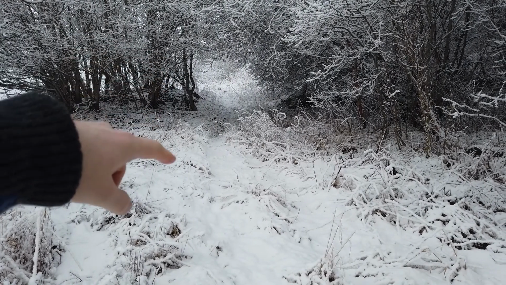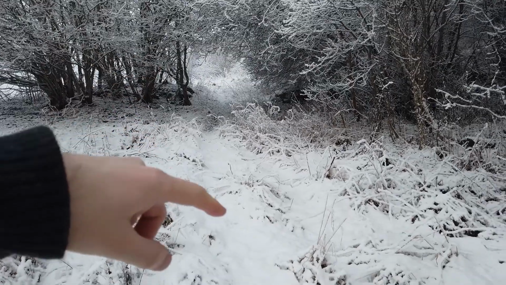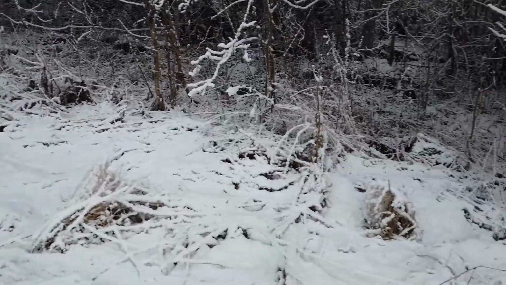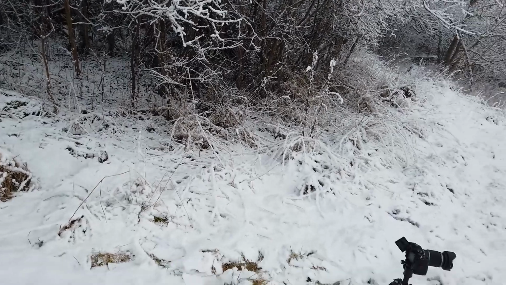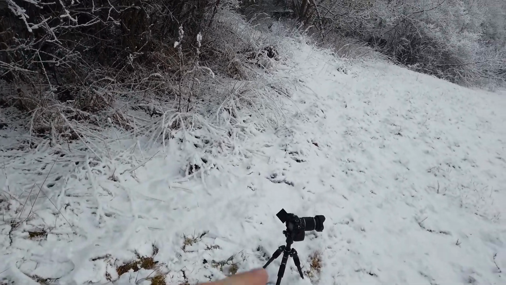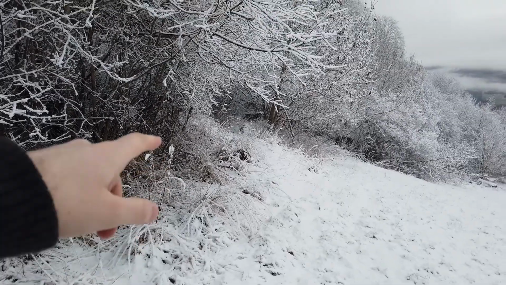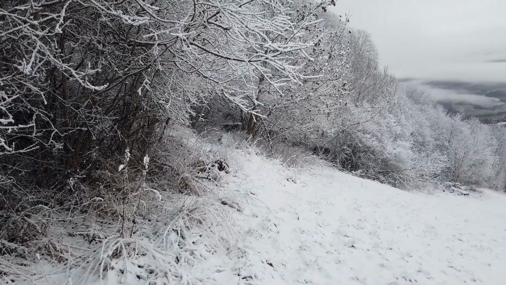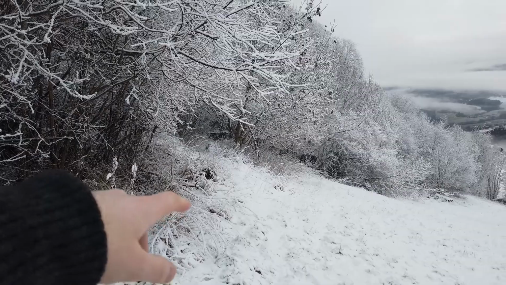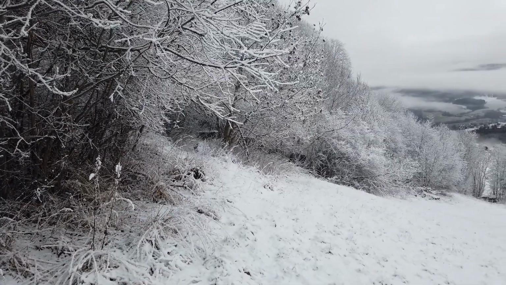Clearly see there's a path here, and it is made by the deer. It goes just past here where I have my camera set up and into the woods down there. So they go along the mountainside here in between the trees. They go down in the morning and then come up at sunset.